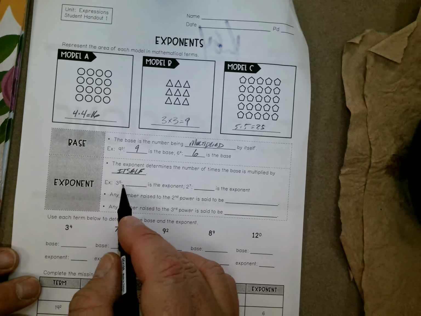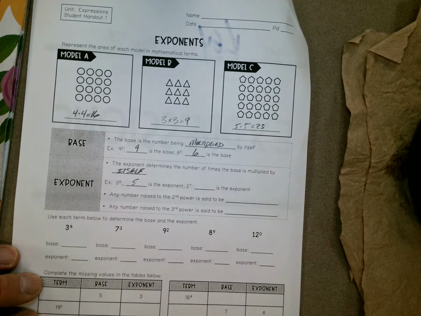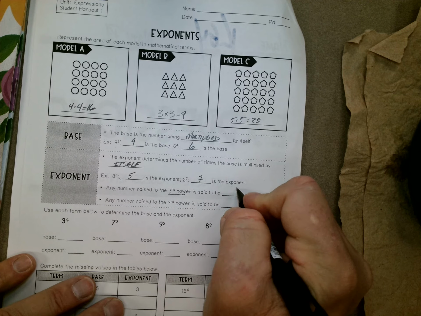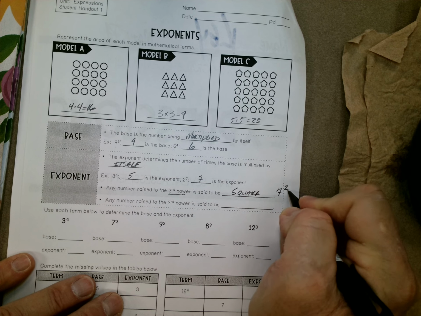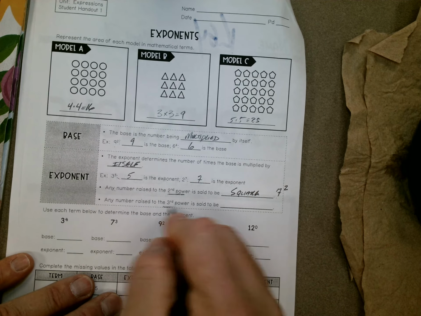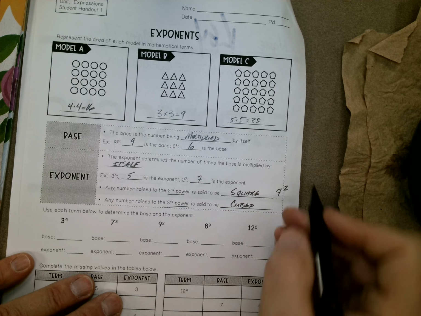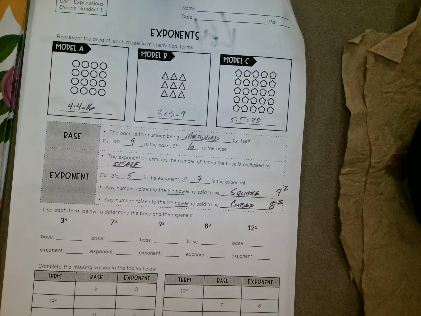3 to the fifth power, 5 is the exponent. 2 to the seventh power, 7 is the exponent. Any number raised to the second power is a special one. We can call that a square. So we could say 7 squared, or we can say 7 to the second power. Any number raised to the third power also has a special name, and it's called cubed. So we could say 8 to the third power or 8 cubed.